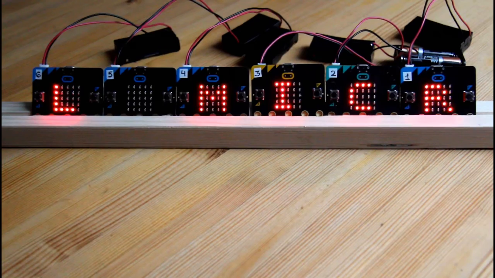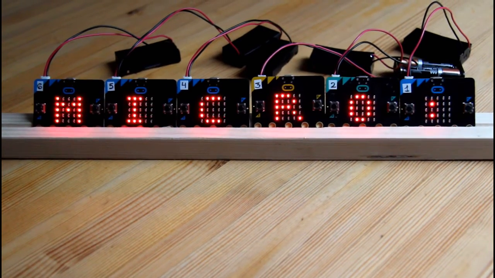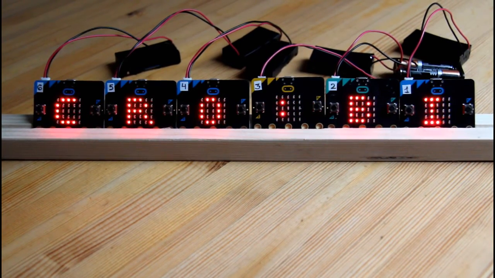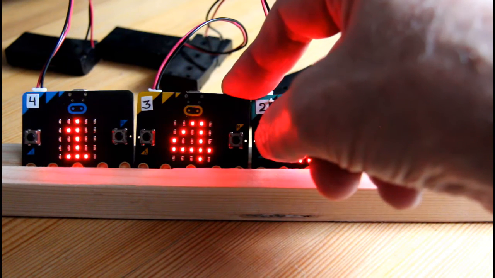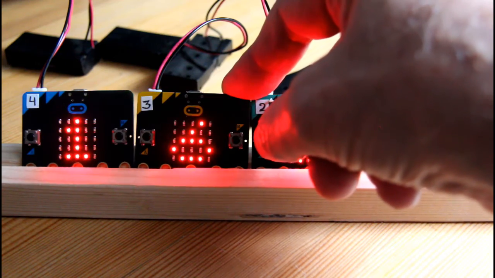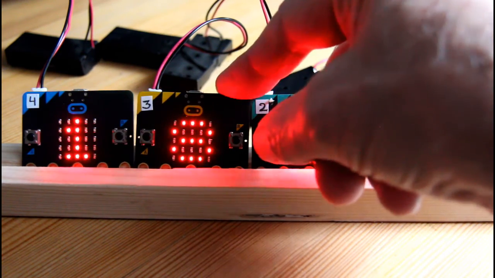In this video I will show how to make a counter and a moving message sign using several microbits that communicate by help of the radio function. We will start by looking at the counter. Here you see a 4-digit addition. Pressing button A, I can transfer a carry to the following microbit.